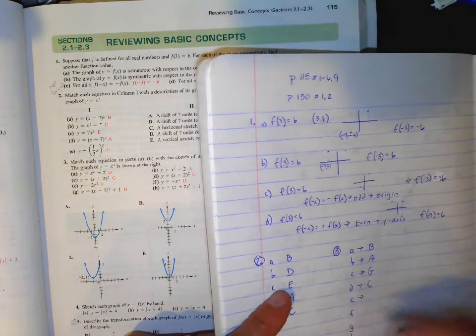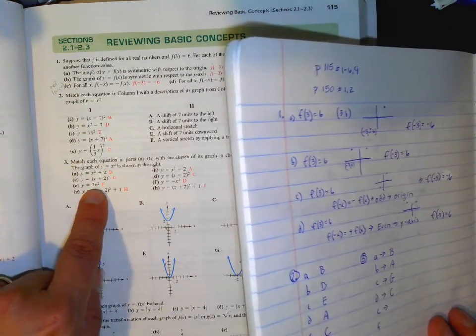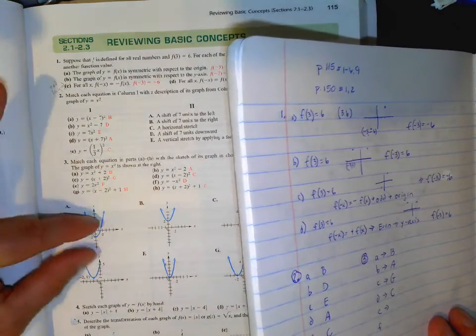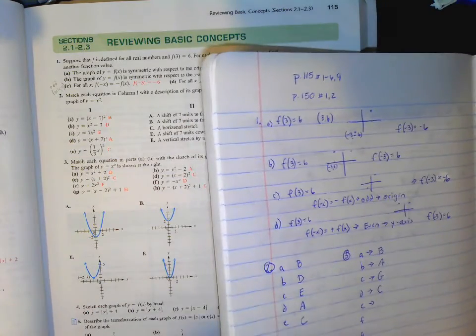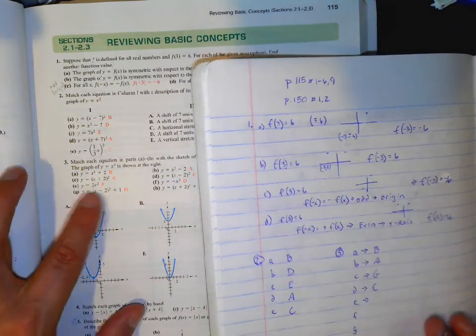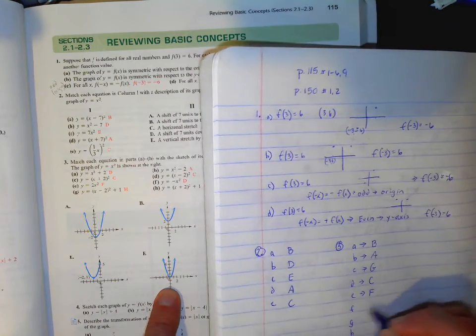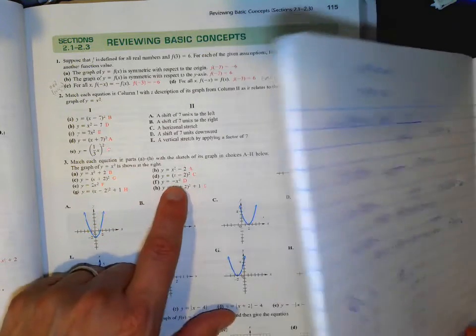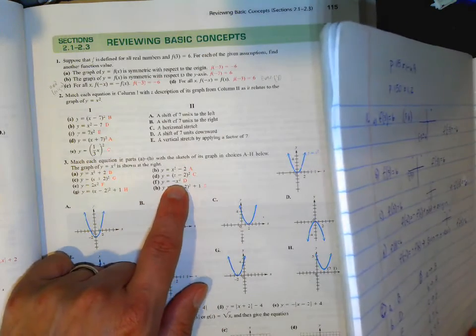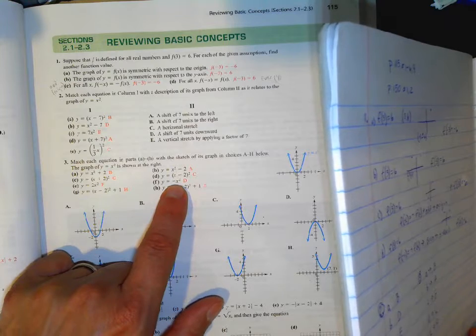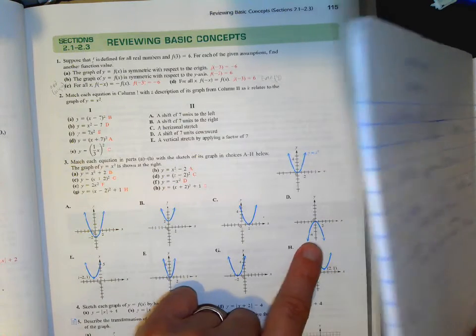E, 2x squared is a horizontal stretch, which makes it skinnier than normal. Okay, so skinnier than normal looks like F there. F, the negative x squared, the negative, instead of opening up, it's reflecting over the x-axis, so it's opening down.